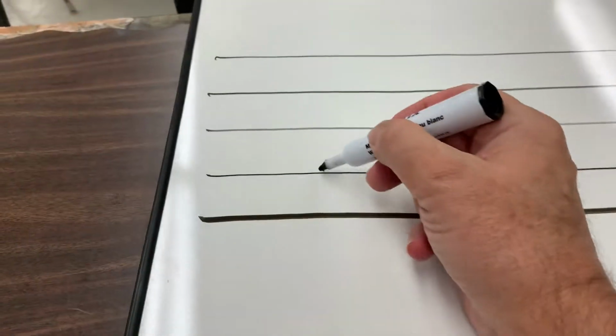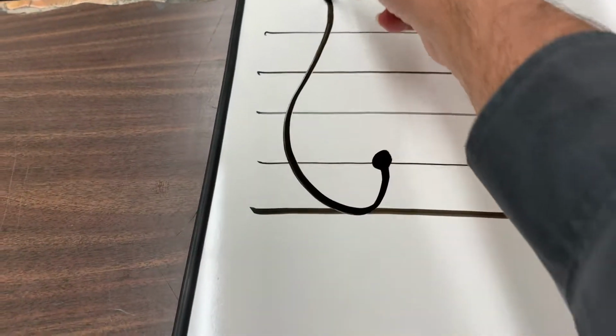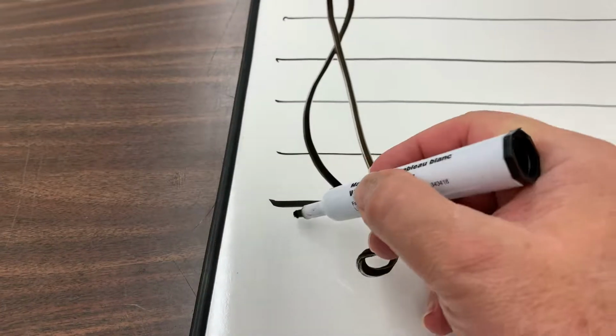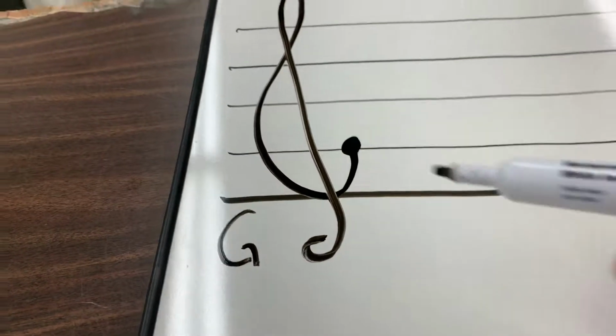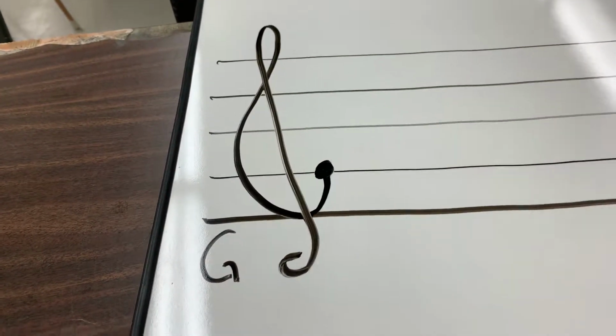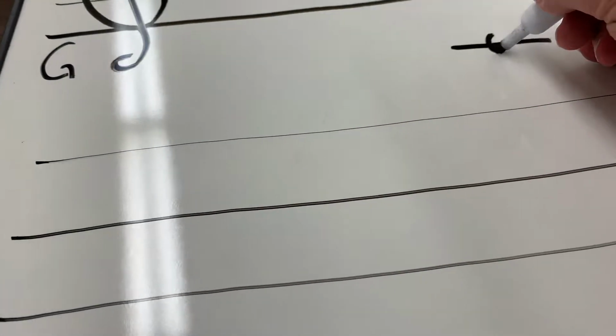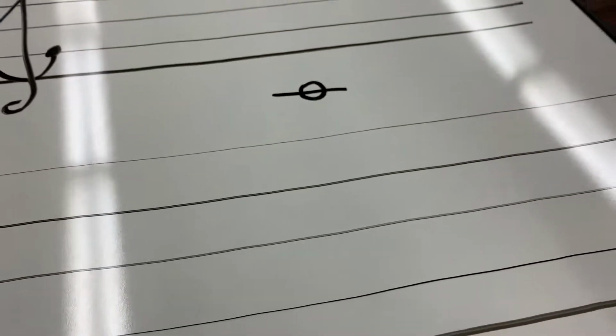This used to be called a G clef in history, because if you look very carefully, it resembles an abstract version of a G. It kind of looks like a G, if you think about it. So it used to be called the G clef because this note right there is G. Then below, we have our little middle C here, which is right in between.